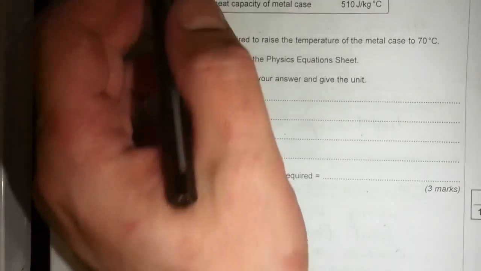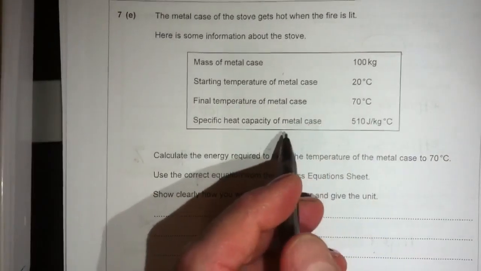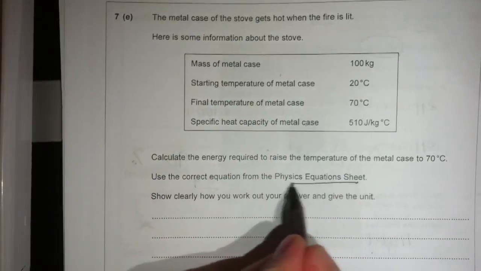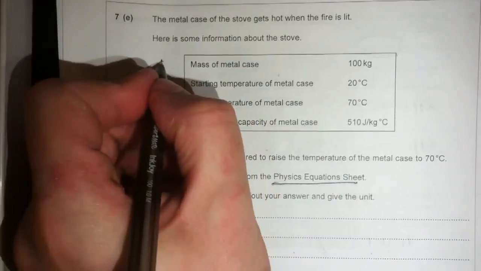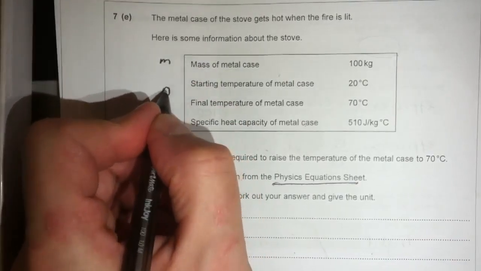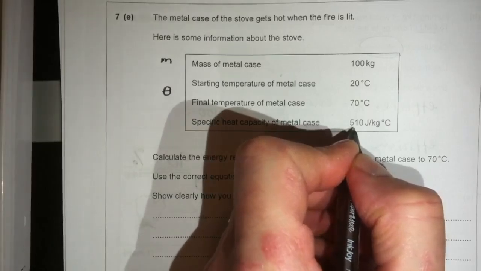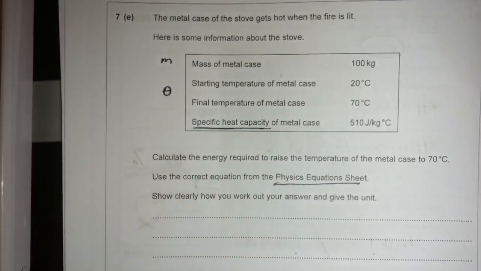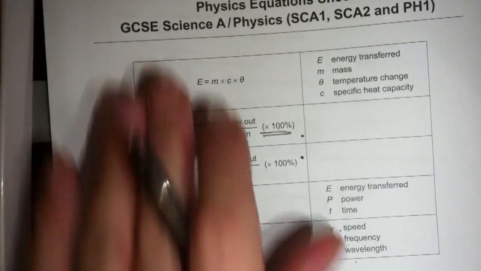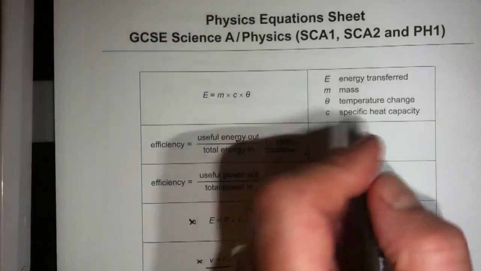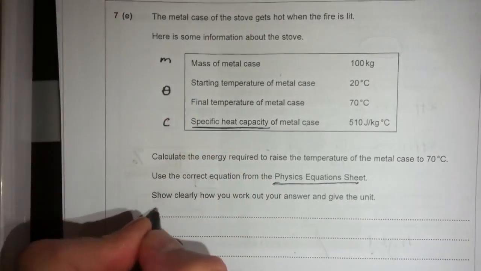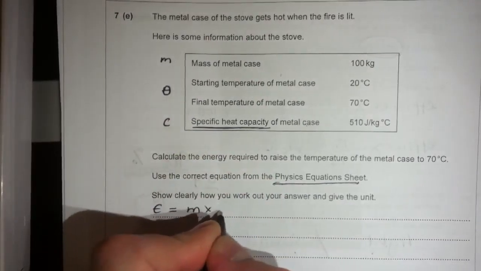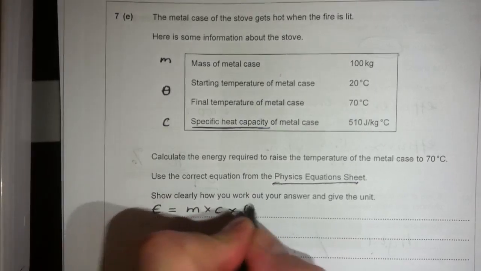Okay, final bit. Metal case on fire gets hot when it's lit. Information about the stove. Okay. Physics equation sheet. Okay, we've got mass, we've got a change, and we've got the specific heat capacity. This is the one that's going to give it away for you though, okay, ties in with anything on here. That's our equation. E is equal to m times c times theta.